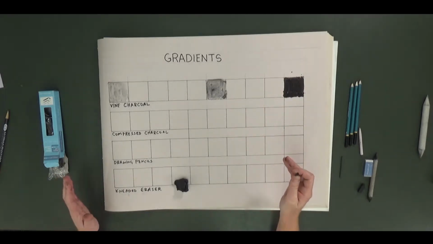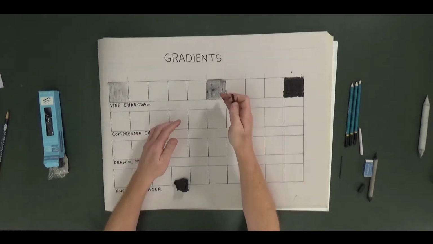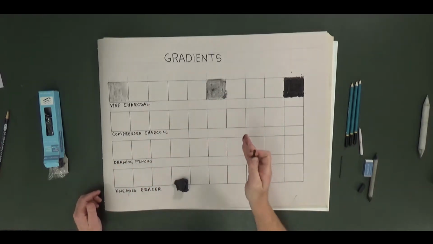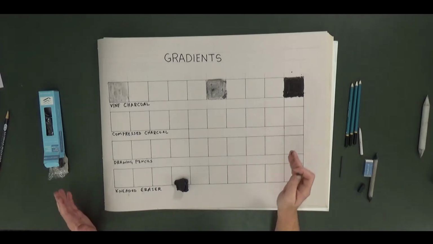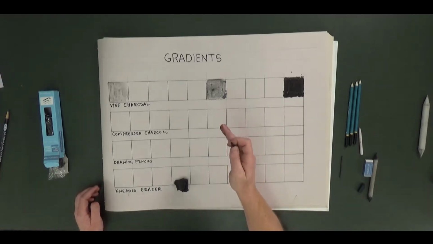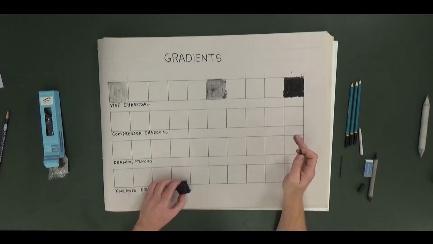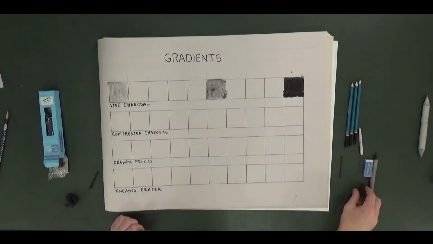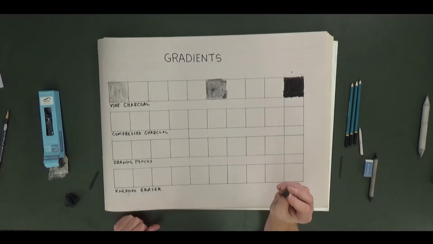So if you sit back and look at it and it seems like one cell is kind of just bleeding into another and you don't see a clearly defined step between it, keep at it, keep working it, and work that surface until you can see a clearly defined step between each one. So we'll start with vine charcoal, and then the next rectangle we'll use our compressed charcoal.